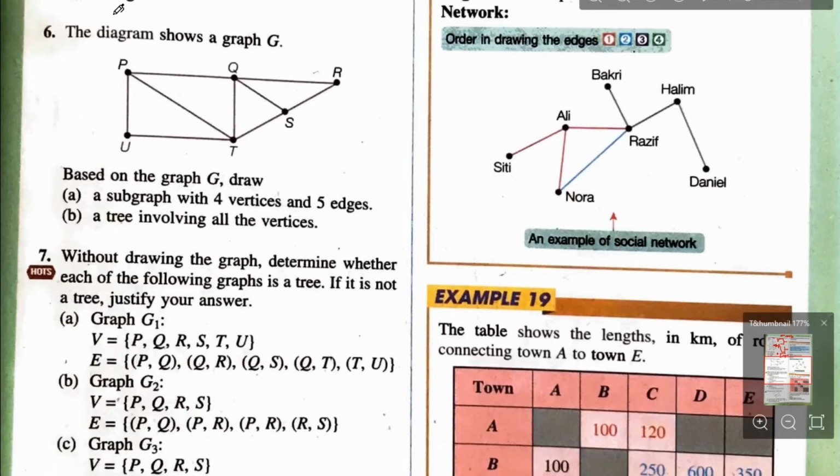Number 6. The diagram shows a graph G. Based on the graph G, draw a subgraph with 4 vertices and 5 edges. Let's say I want to draw QTSR. Okay, I want to remain these 4 vertices. So I can draw QTSR.